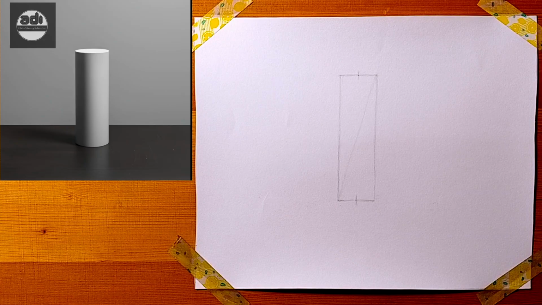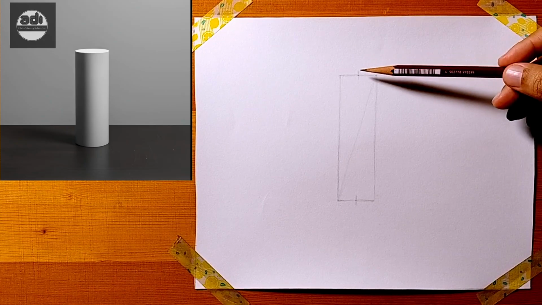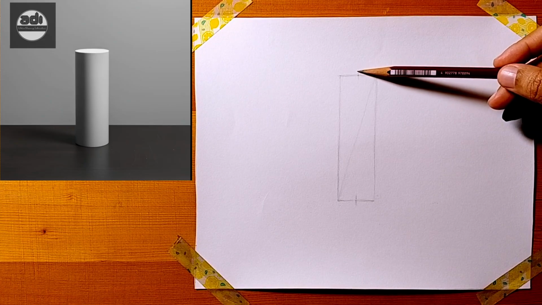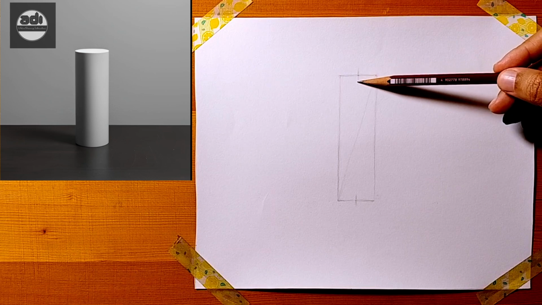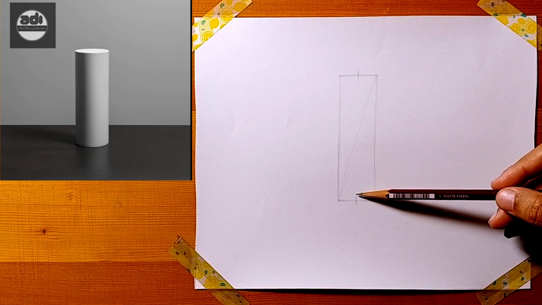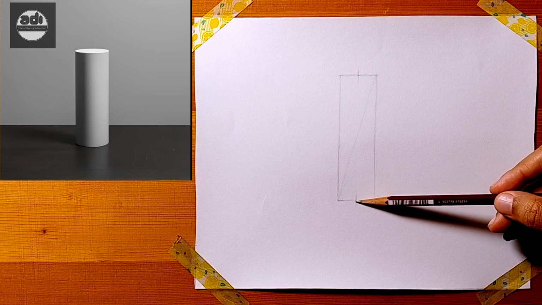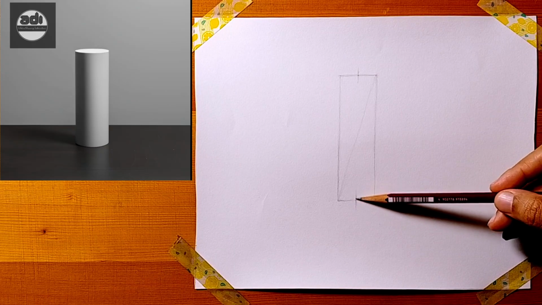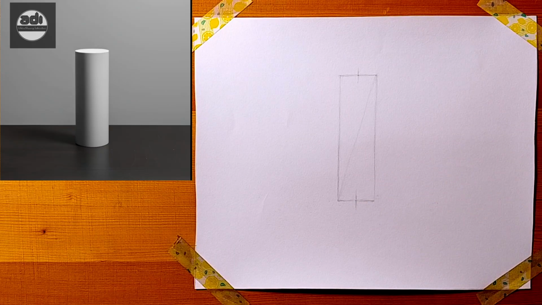Now we have to get the proportions of the ellipse. We already know the width of the ellipse as it is the same as that of the cylinder. Now what we don't know is the height of the ellipse, or the minor axis. This is completely dependent on your eye level. As we are drawing from a photograph, we don't have this problem. But we still have to find the height of the minor axis of the ellipse.